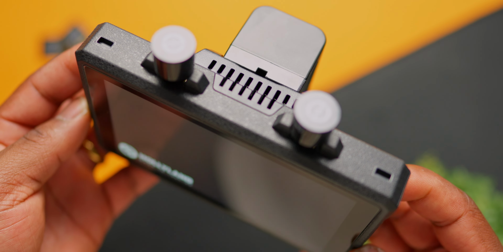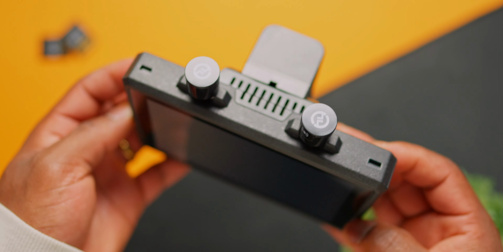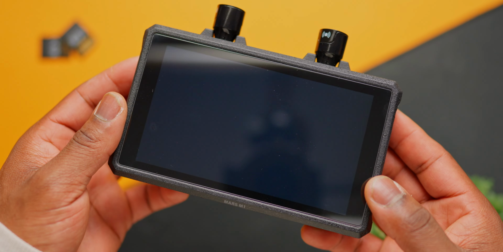One of the things that this monitor doesn't have when it comes to mounting is a mounting hole on the top. But that's because we have an added feature in this monitor which causes there to be antennas here. We'll talk a little bit more about those later.